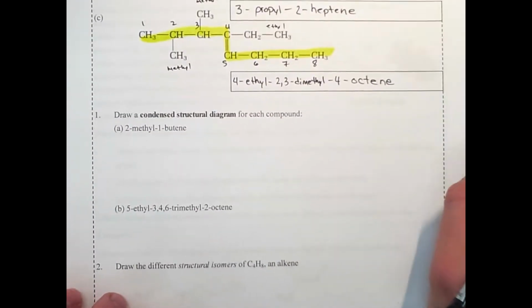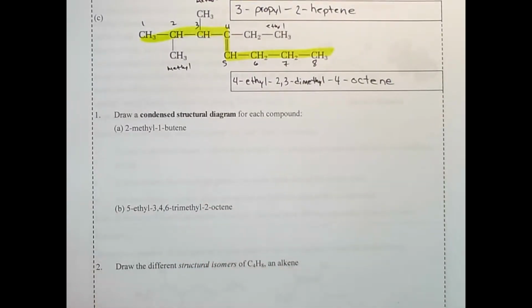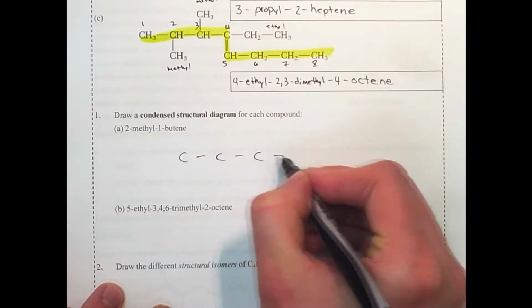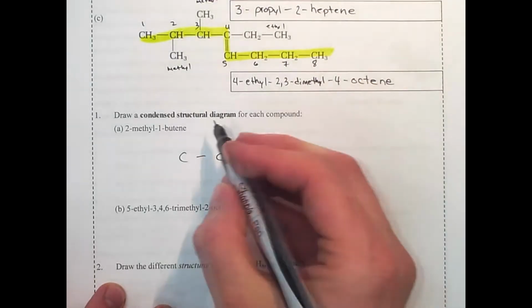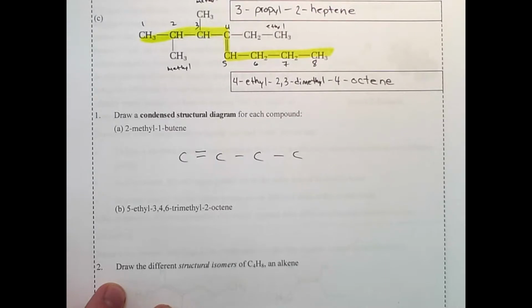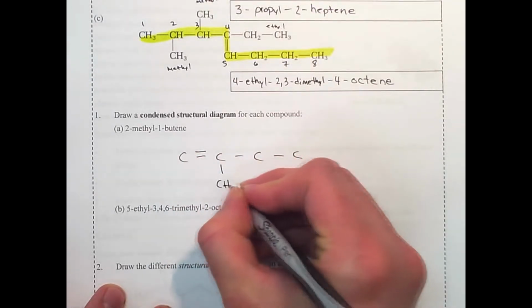Just draw a condensed structural diagram for each compound. 2-methyl-1-butene. So it works the same as alkenes. Those are alkanes. So find your roots. That's 4 carbons. 1, 2, 3, 4. The double bond is at 1. So we'll create that. Again, you get to place your numbering wherever you want. And at 2, I have a methyl.